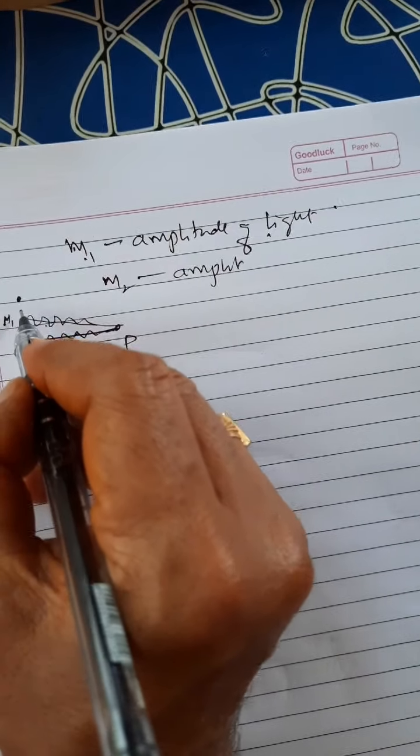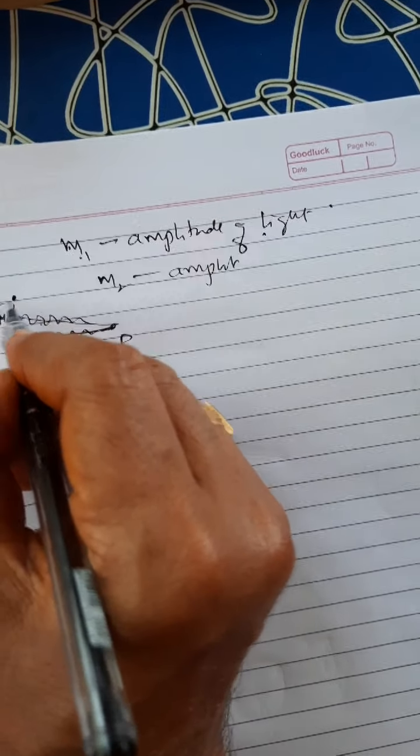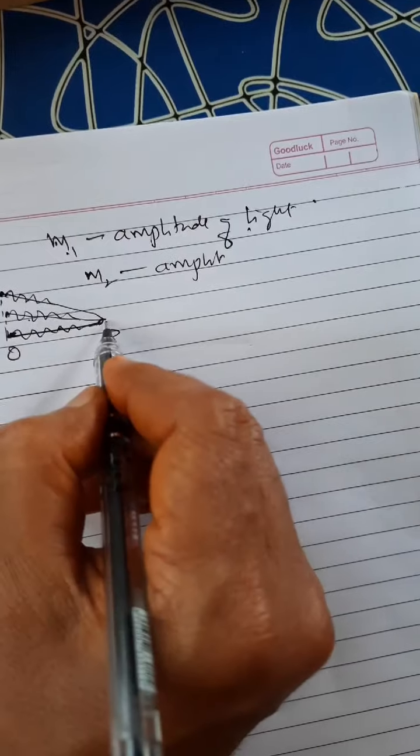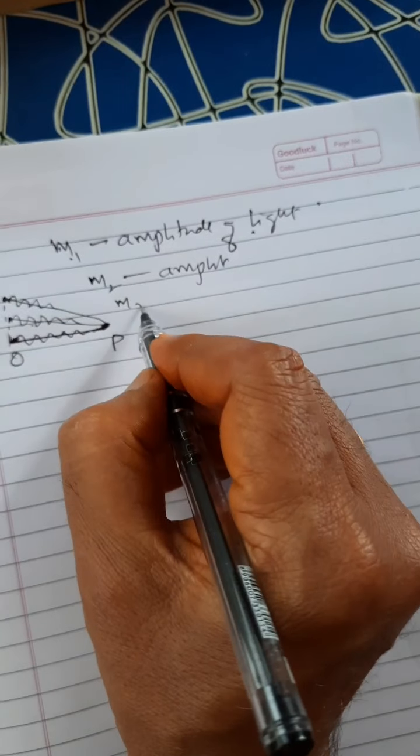And for M2, this is the light wave, and then M3 is the amplitude.